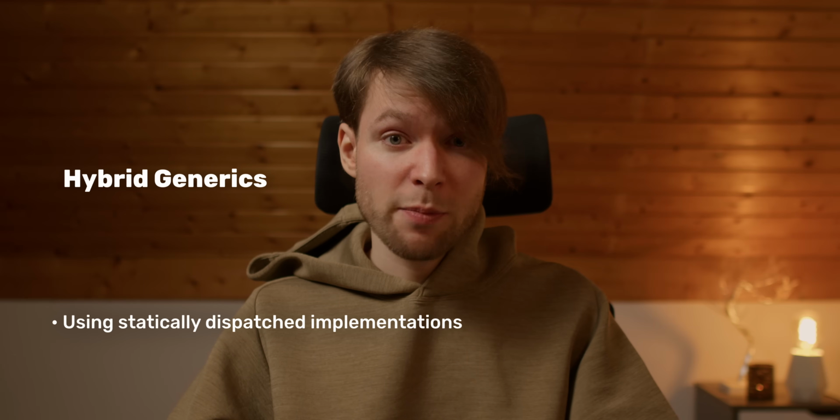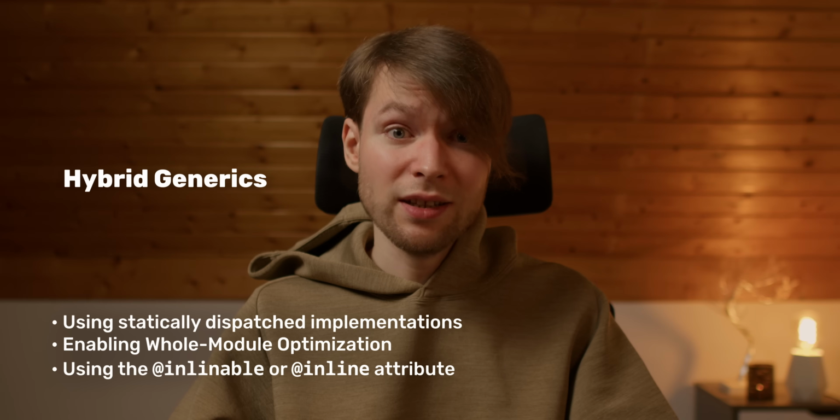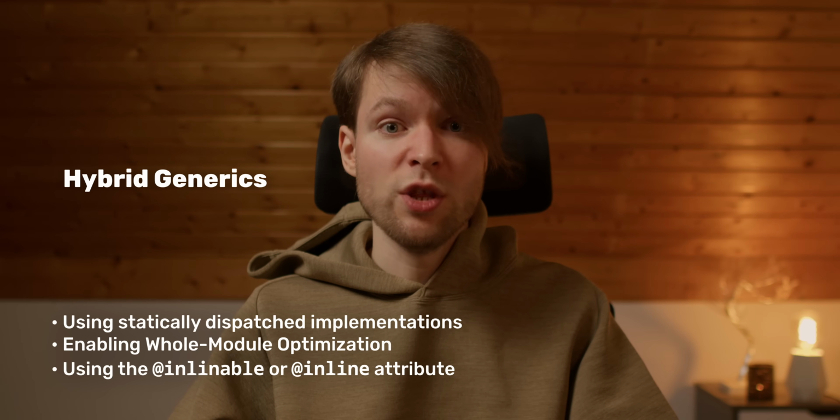You see, Swift uses a hybrid approach for generics. It will decide whether to monomorphize them based on a few signals that it collects at compile time. For example, using implementations that have static dispatch, enabling whole module optimization, or making the function inlineable increase the chances of it getting replaced with a specialized version. But in many cases, you may just get polymorphic generics.